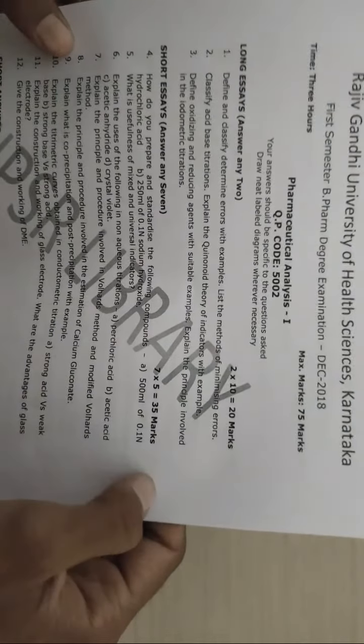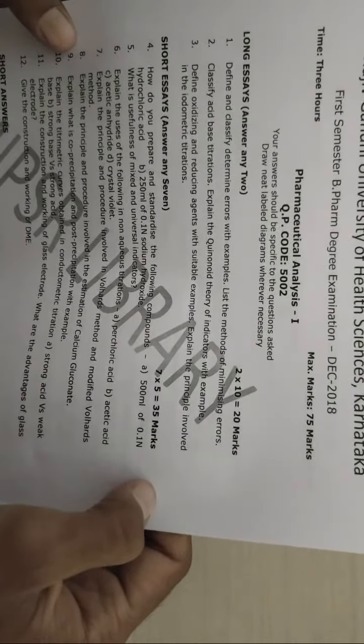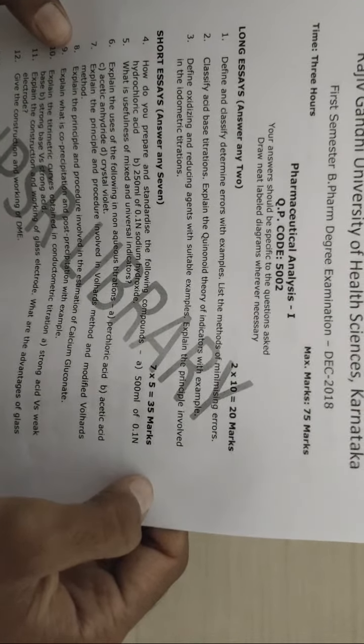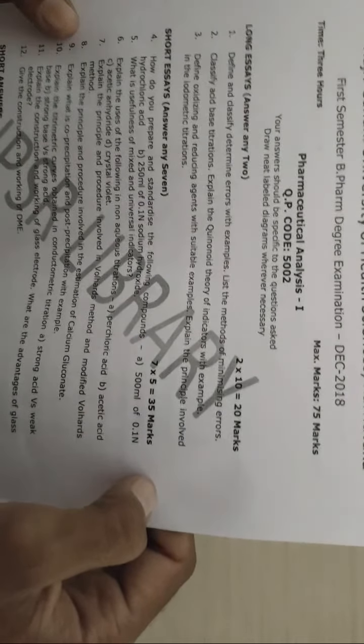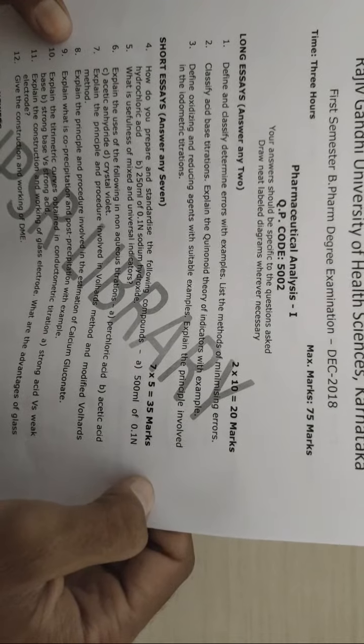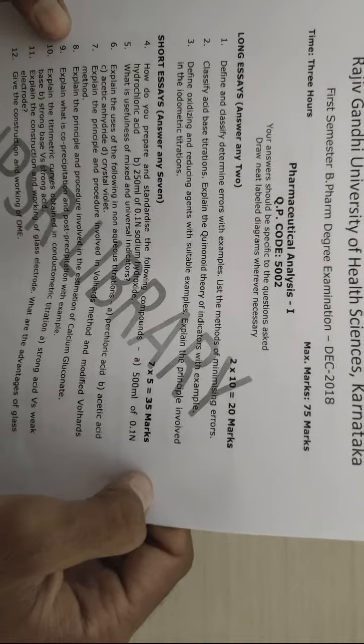Yes, let's start this. See, the first very important question in pharmaceutical analysis is with 10 marks. Define and classify determinate errors with example, then methods of minimizing errors. Now for this question, how to write this question? First you write what are errors. After writing errors, you classify the errors.